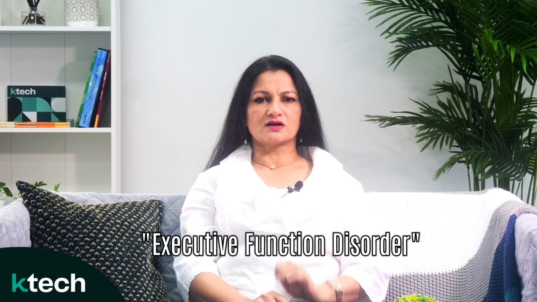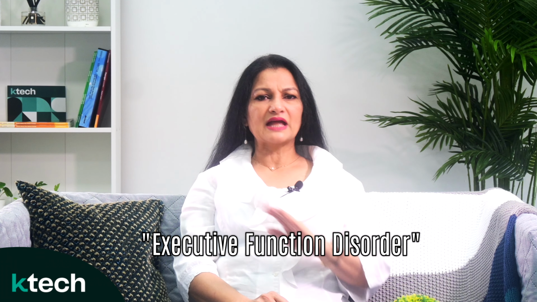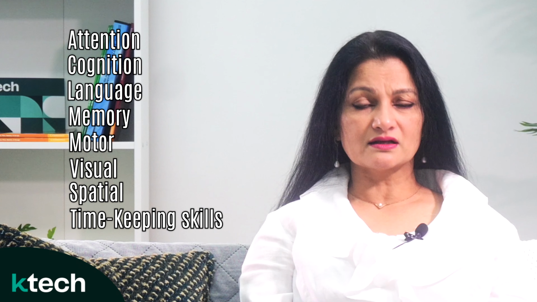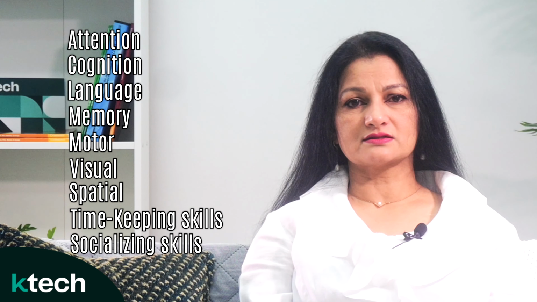And finally, we have executive function disorder, where organizing, planning and strategizing anything becomes impossible. Well, if you keenly look, there are 8 areas that learning disability affects: attention, cognition, language, memory, motor, visual, spatial, timekeeping skills, and socializing skills.